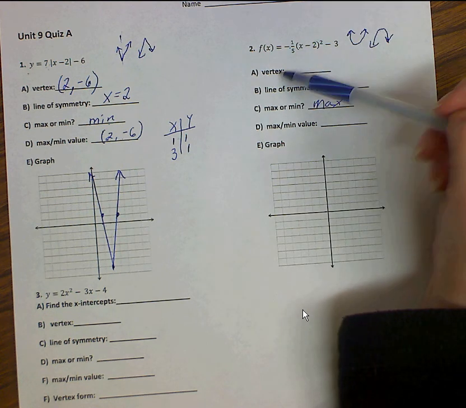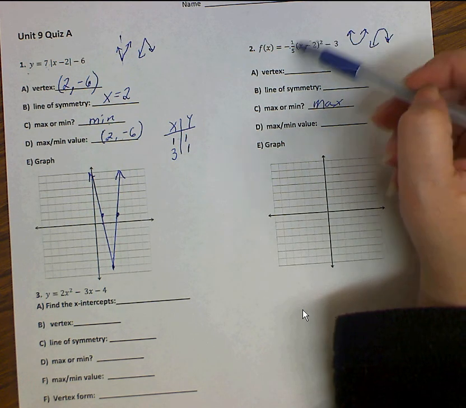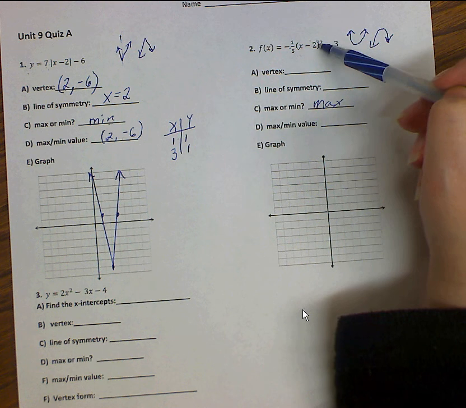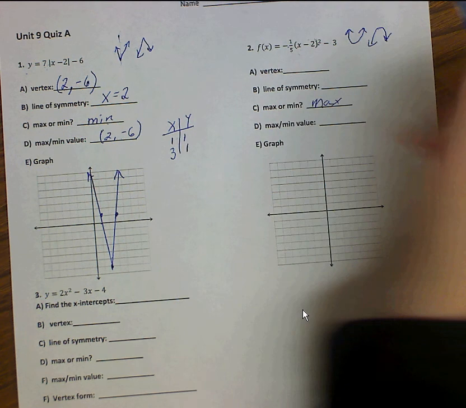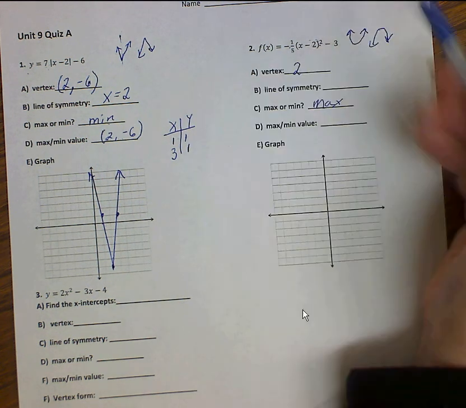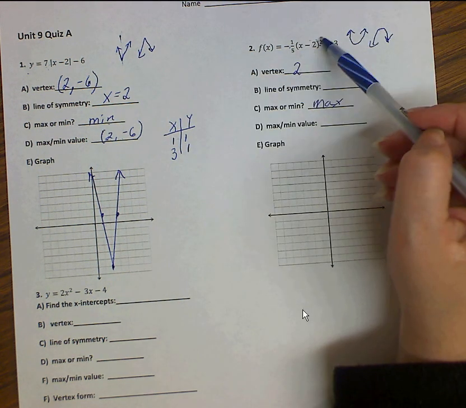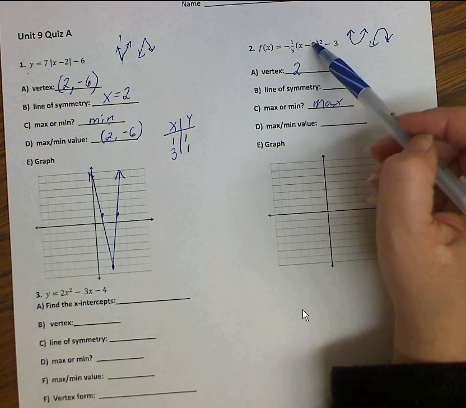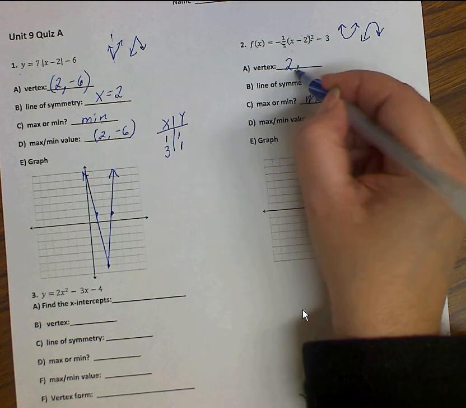Well, what is the vertex? What makes this 0? What minus 2 gives me 0? 2. So the x value is 2. 0 squared is 0. 0 times anything is still 0. Minus 3. So it's minus 3.